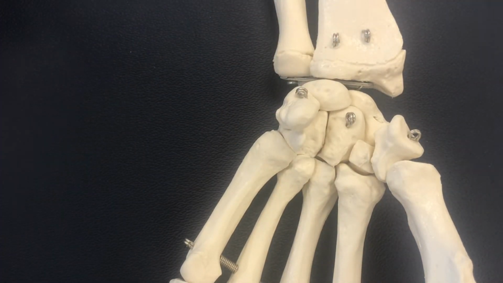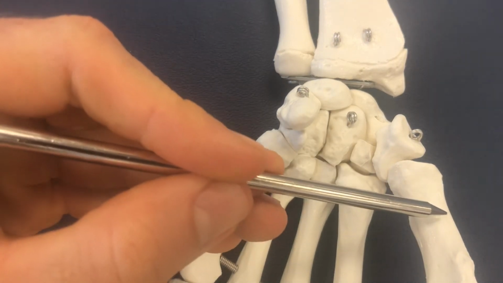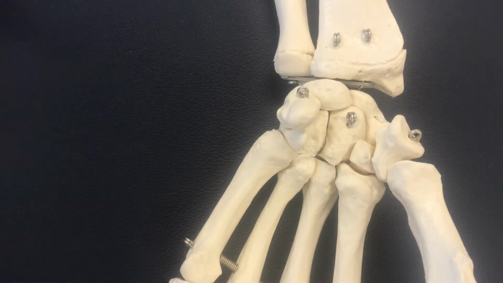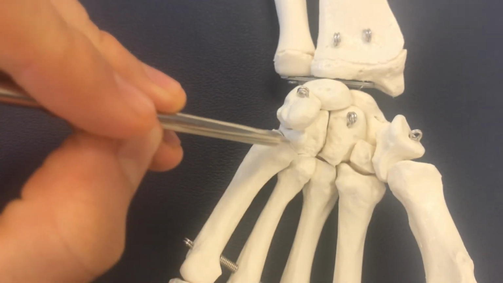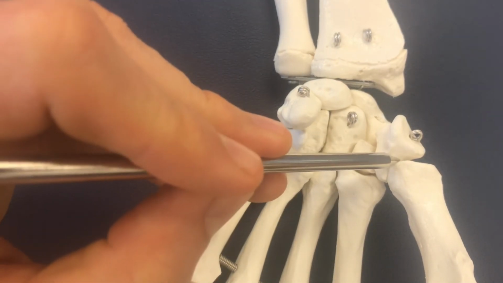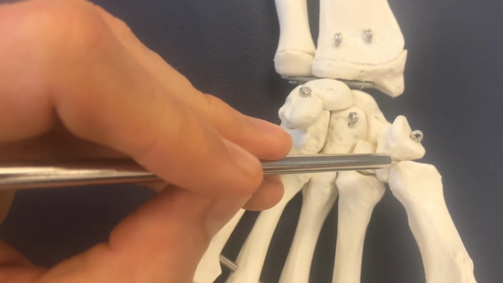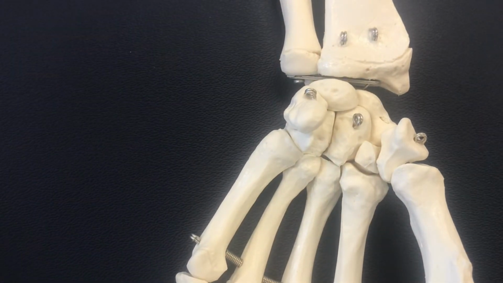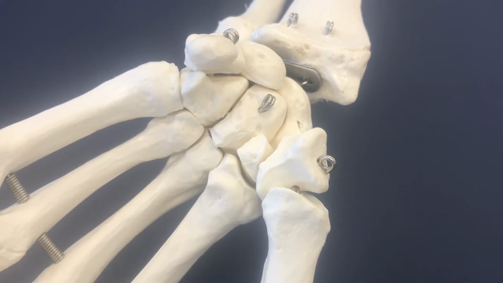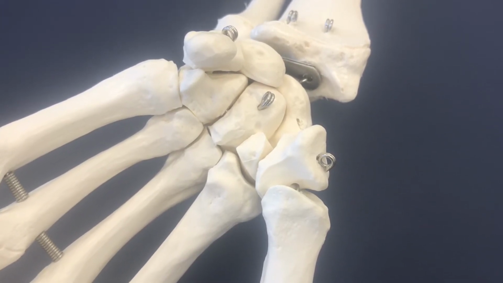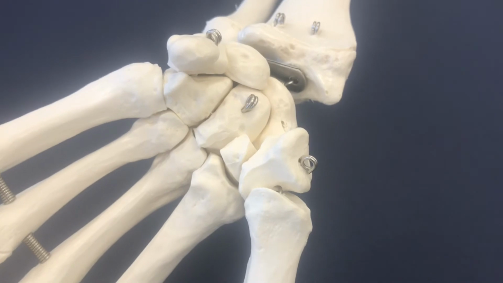Between the distal row of carpals and the next set of bones, the metacarpals, lie the carpometacarpal joints. Here is the first carpometacarpal joint. The first carpometacarpal joint is described as a saddle-shaped joint because of its unique structure.